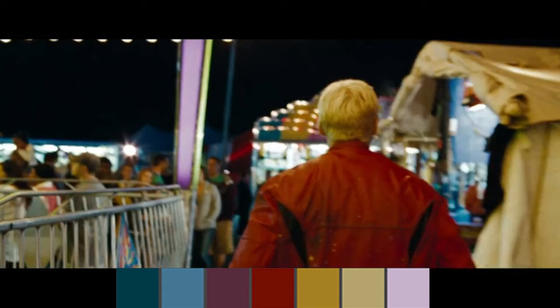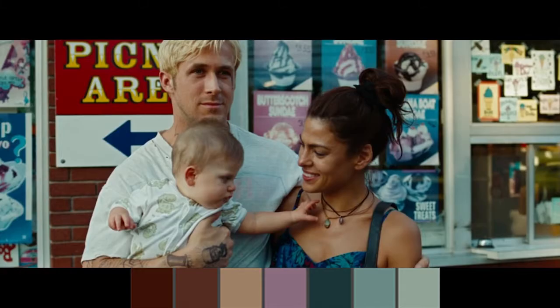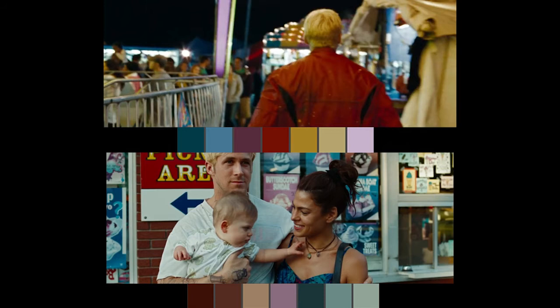This same colour palette makes an appearance during the ice cream parlour scene, in which Luke, Romina, and Jason have ice cream together for the first time. Although the saturations of the colour palettes are not exactly the same, the overall hues are.